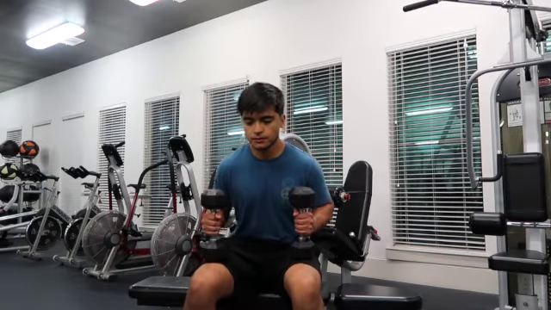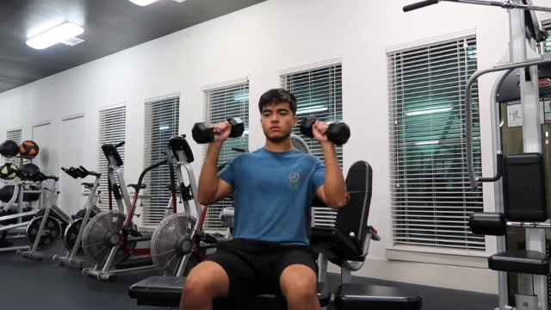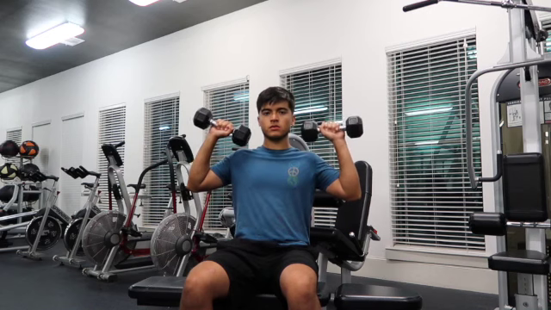Entering our fifth modality, we will be going into dumbbells. So for the first exercise, we will be doing overhead press with our dumbbells.